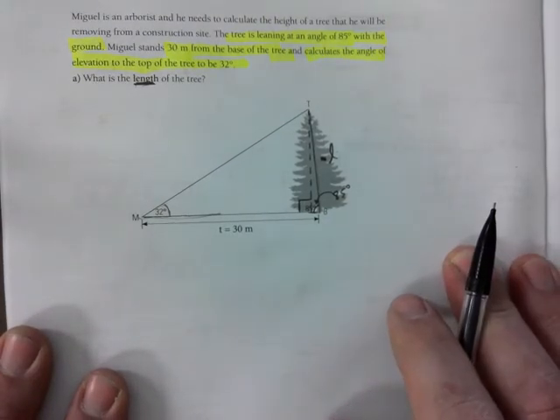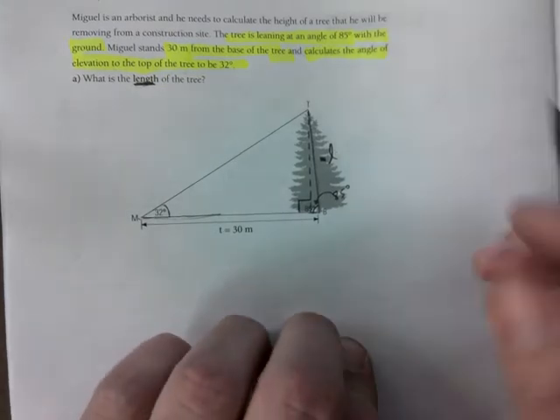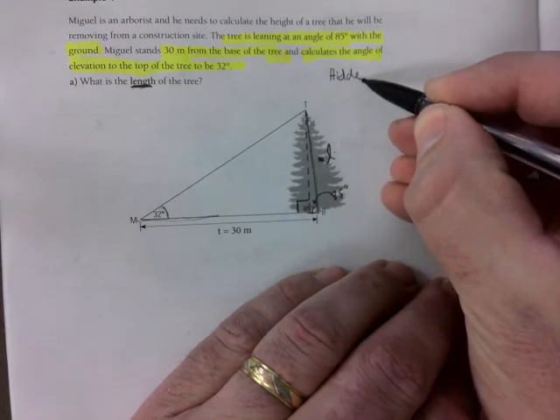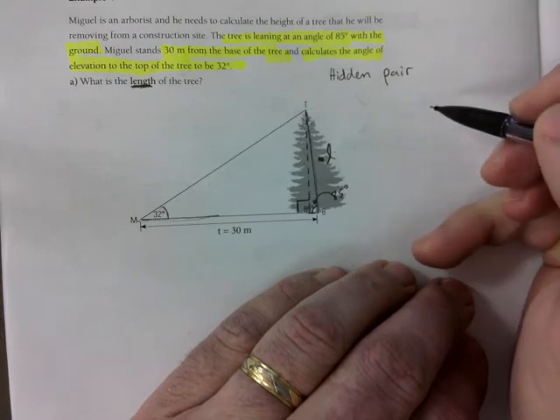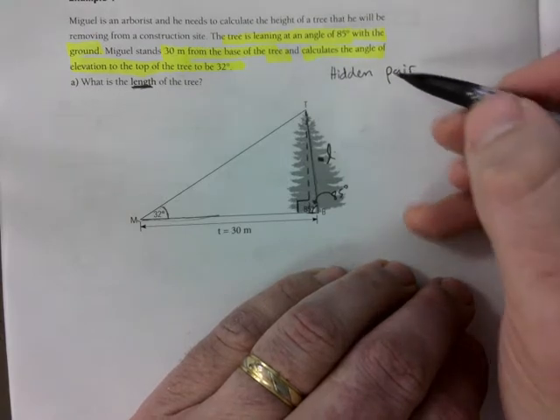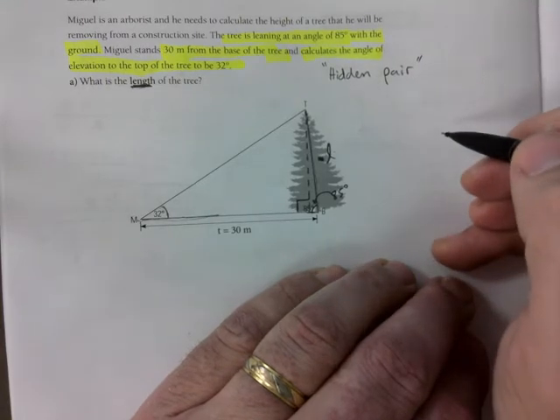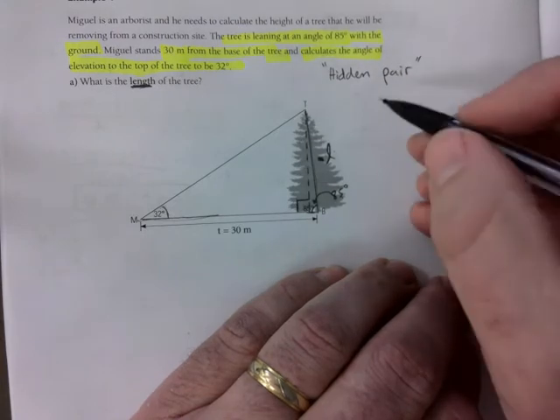Do we have a pair? Can we get a pair? We have two angles, right? So this is a hidden pair example. So write that down. Because down the road, if you cannot come up with a pair, it's not sine law, right? So this is a hidden pair. This couple hasn't announced it yet. They're not official, right? It's a hidden pair, okay?